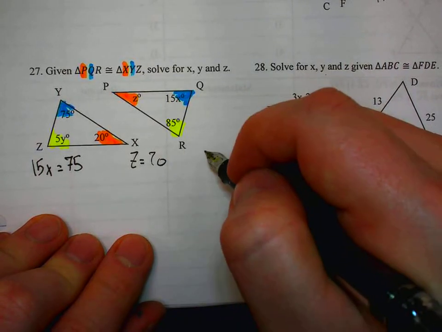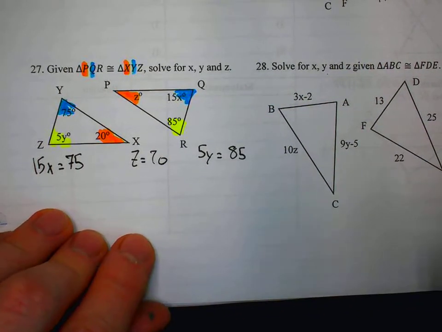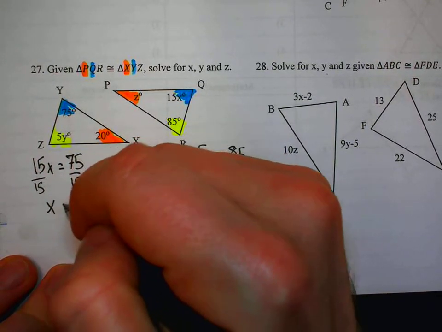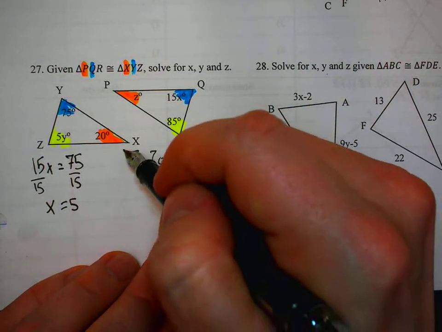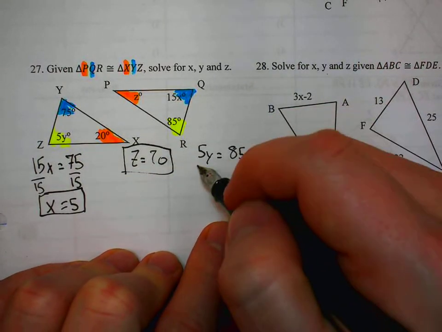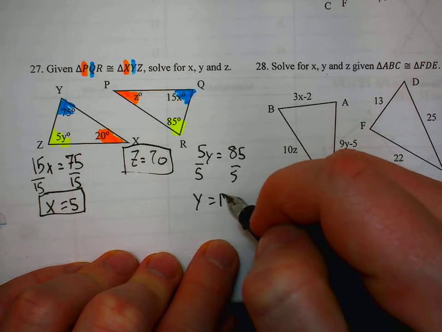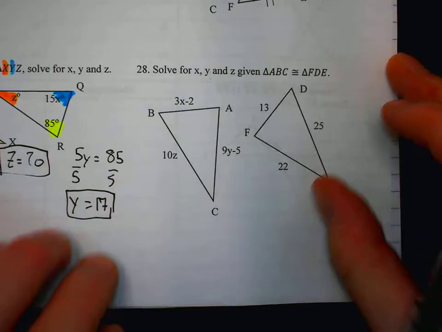And yellow to yellow, 5y equals 85. To solve for x, divide by 15. 75 divided by 15 would be 5. This doesn't need to be solved because z is already by itself. And finally, to get y by itself, divide by 5. 85 divided by 5 would be 17.